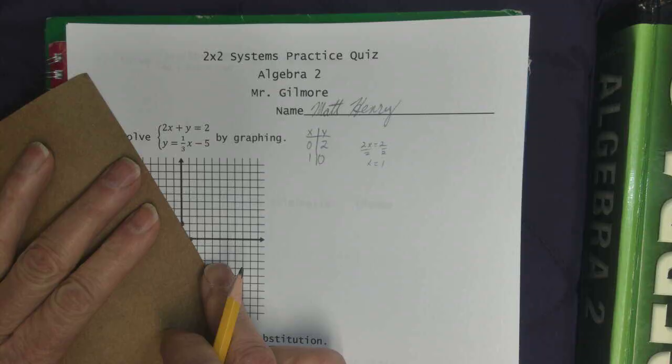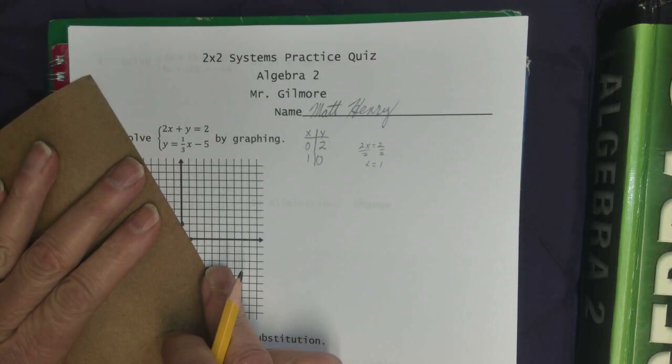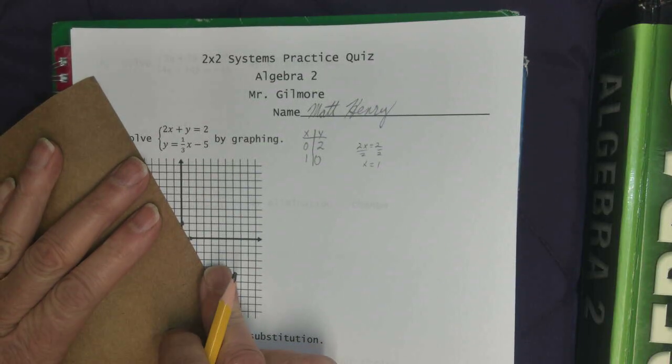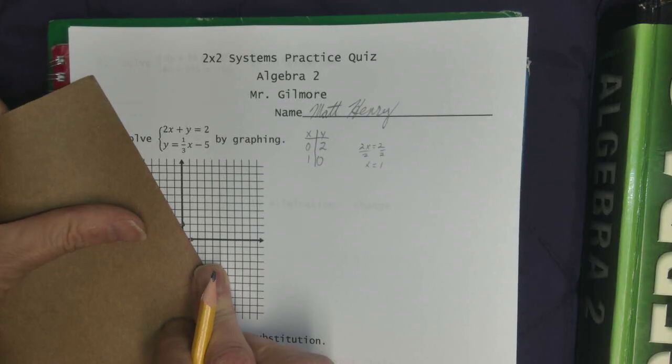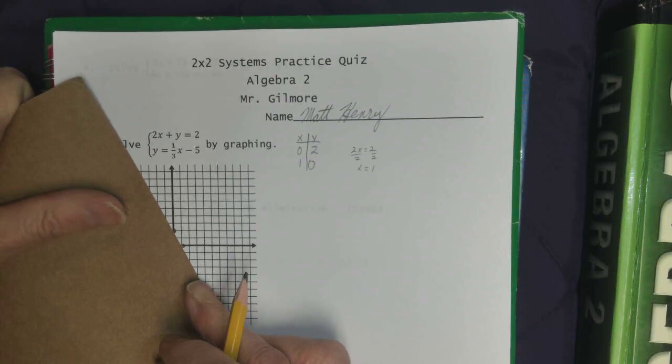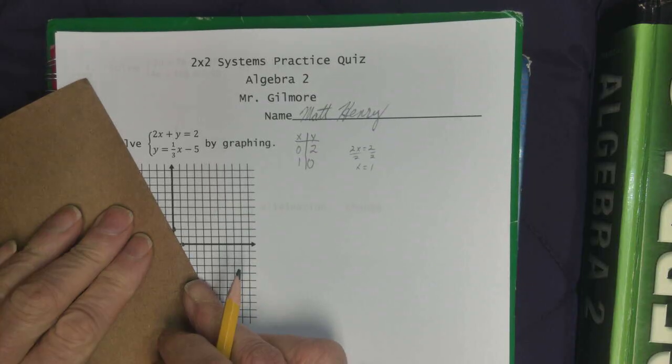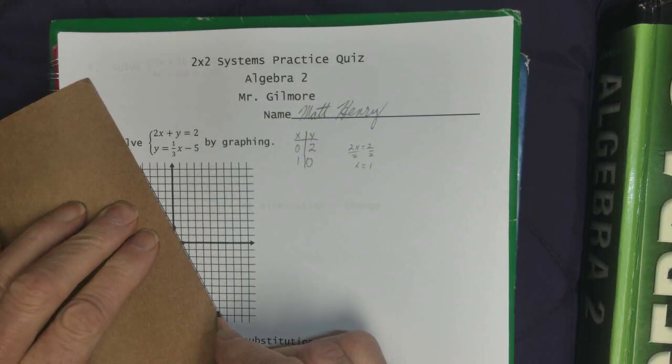Get those plotted and drawn. Trying to line that up okay. Alright.